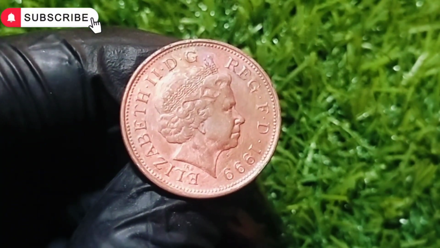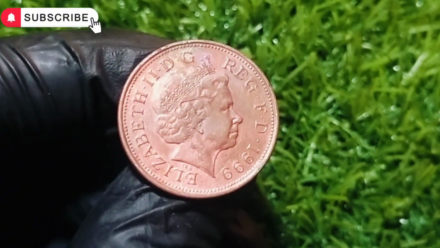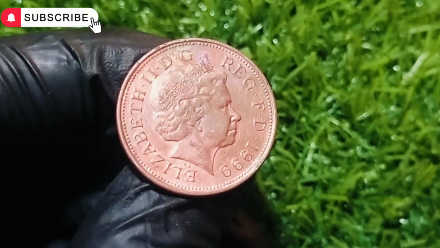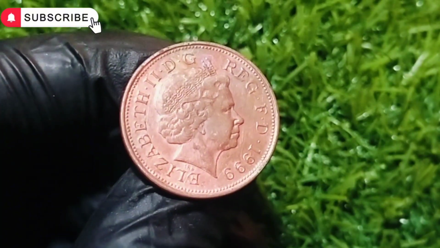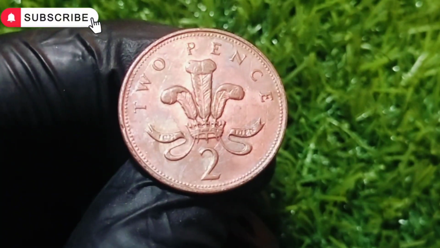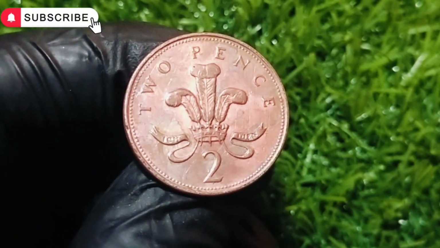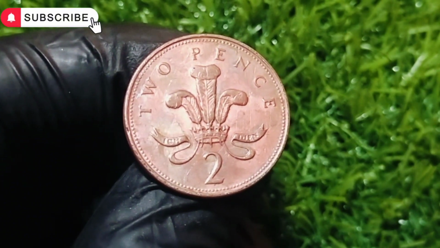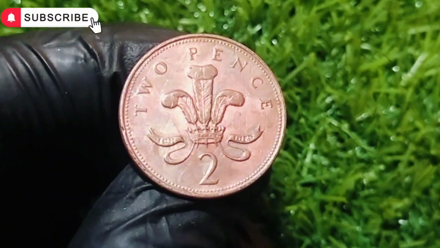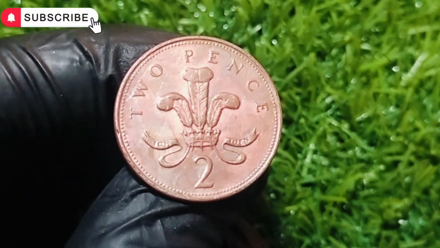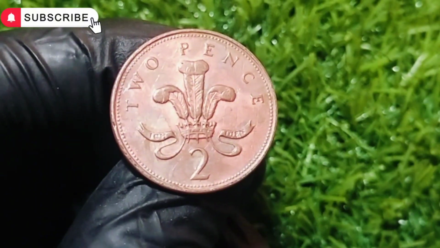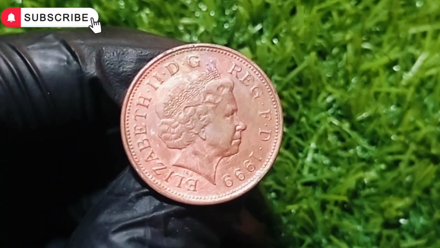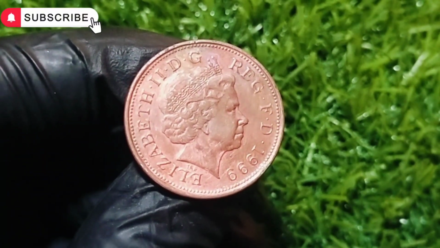Collectors often see 1999 issues as part of the broader Rank-Broadley portrait series, which itself is a distinct chapter in British coinage history, following the Raphael Makhlouf portrait used from 1985 to 1997. Over time, the 1999 2 pence coin, like others of its denomination, has also become a piece of nostalgia. Many Britons recall using 2p coins in childhood, whether saving them in piggy banks or using them at seaside arcades.